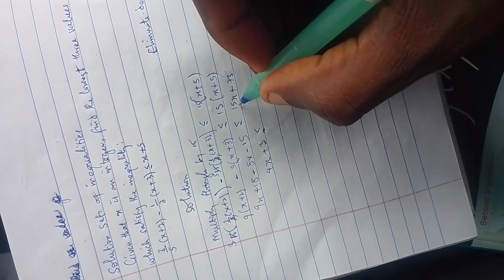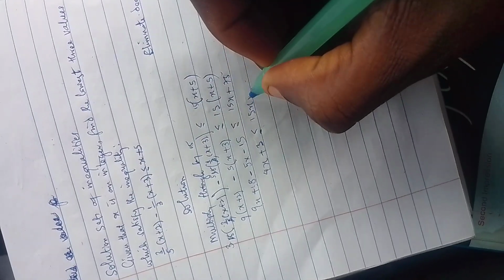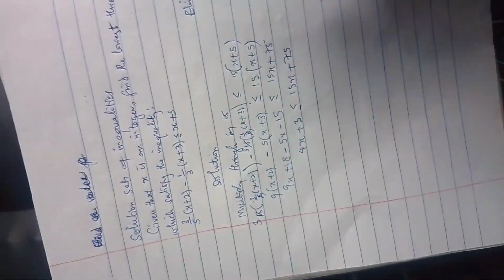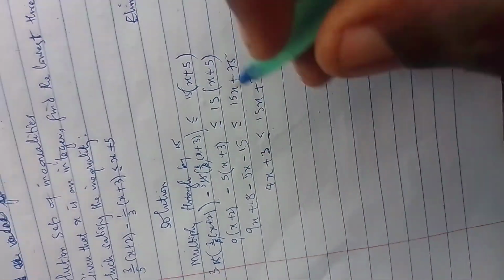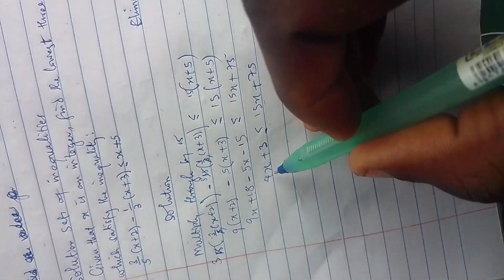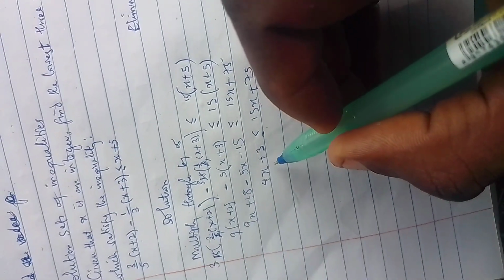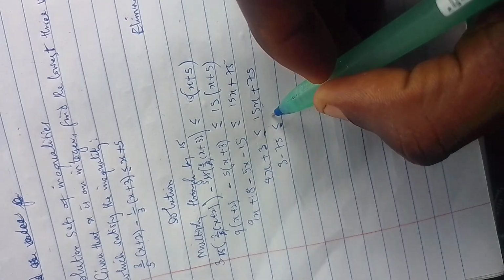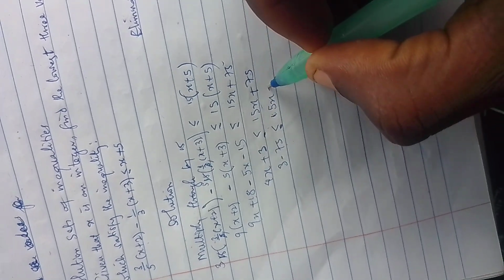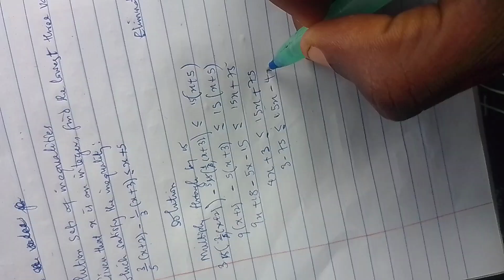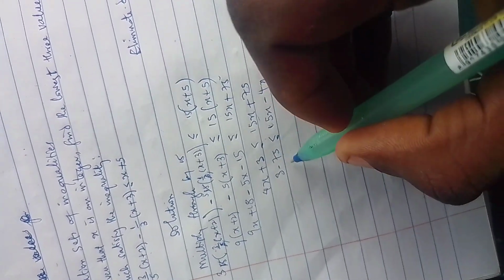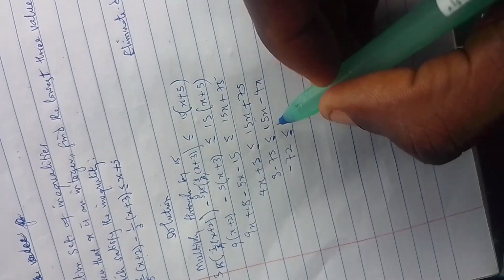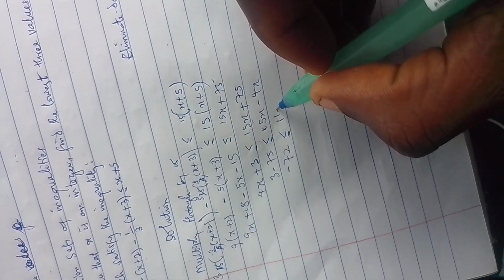Less than, there's nothing to add here. 15x cannot add 75. Remember 15x is greater, so let 4x go and meet it. So I have 3 minus 75 is less than 15x minus 4x. So 3 minus 75, that's minus 72, less than 15x minus 4x, that's 11x.